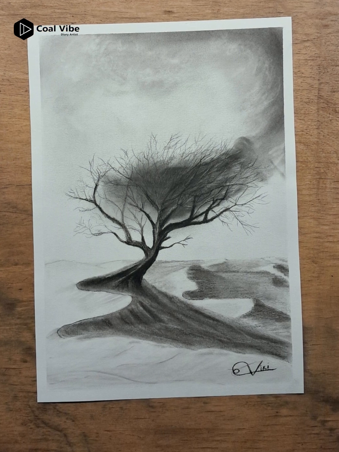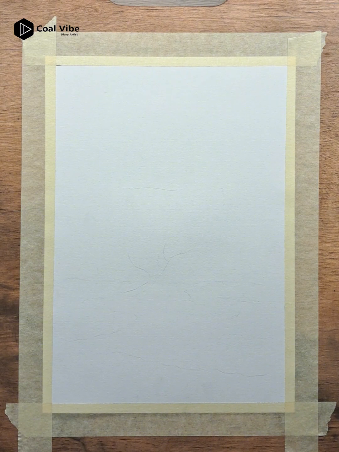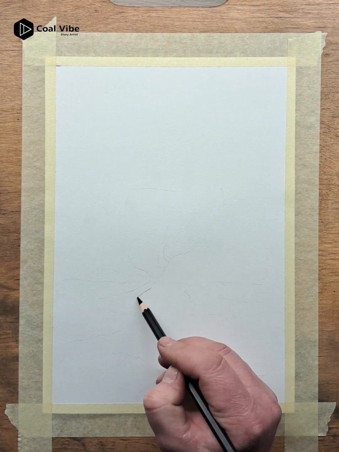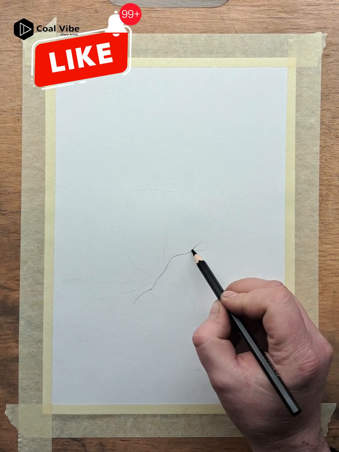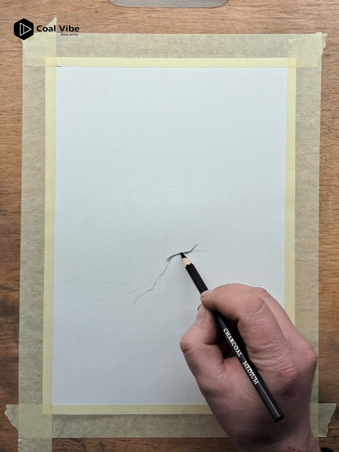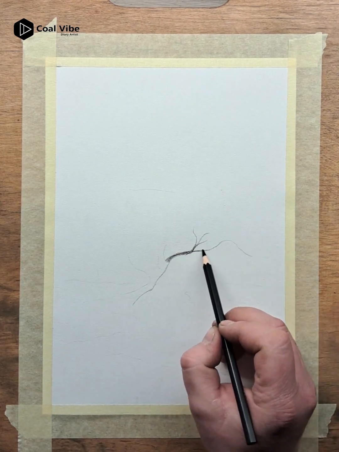Let's get started. I start with a light sketch of the tree. I use a hard charcoal pencil to create the basic contours of the trunk and branches. At this stage, you don't need to press too hard. The lines should be light and smooth.